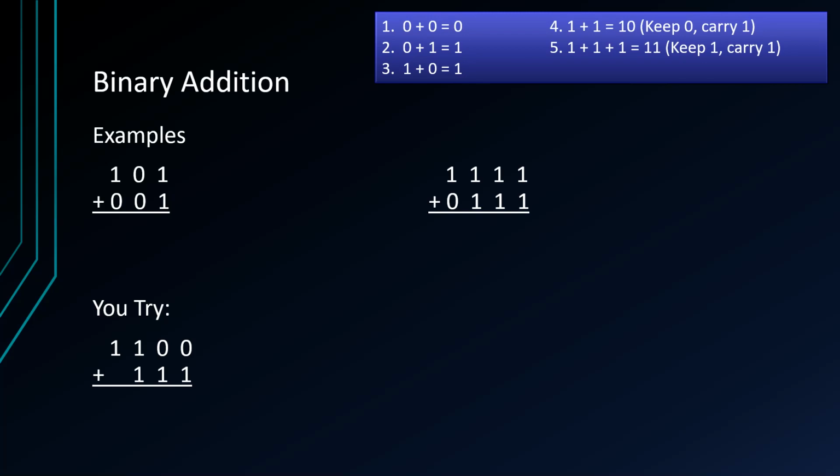Assuming you're back now, let's take a look. All we're going to do is add up the columns one at a time. 1 plus 1. Well, our rule says that is 1, 0, because 1 plus 1 is 2. So we're going to keep the 0 and carry the 1.